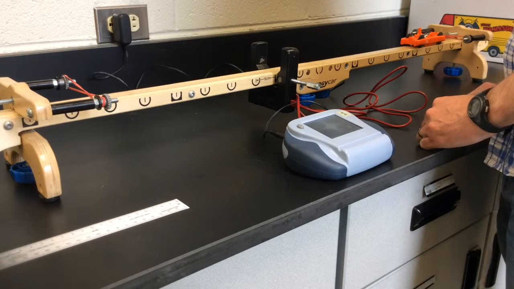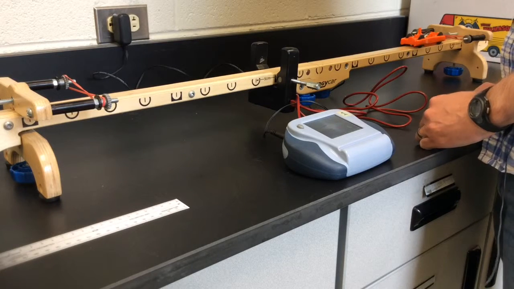Hello, Mr. Collier here. This is Lab 7C, which is all about efficiency. And in this video, I'm going to show you how to set up the equipment to take your data.